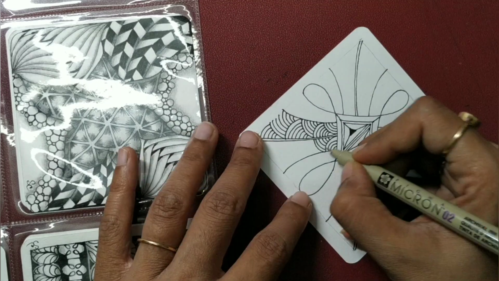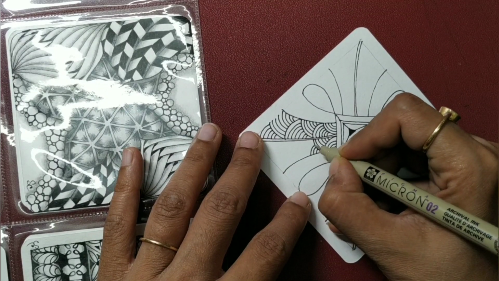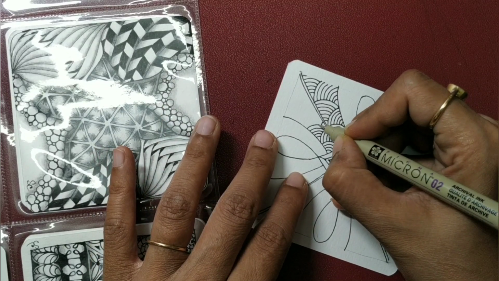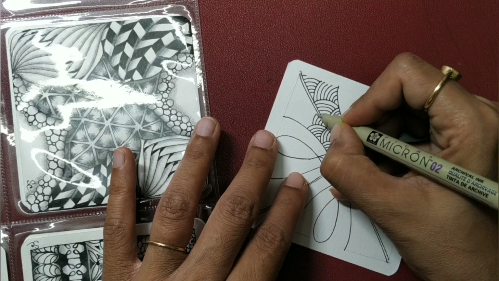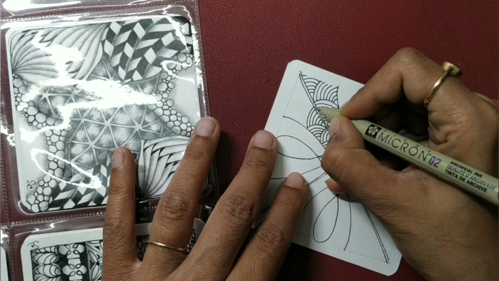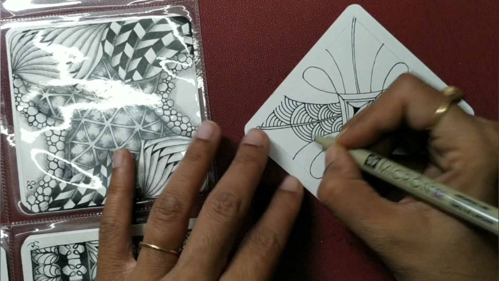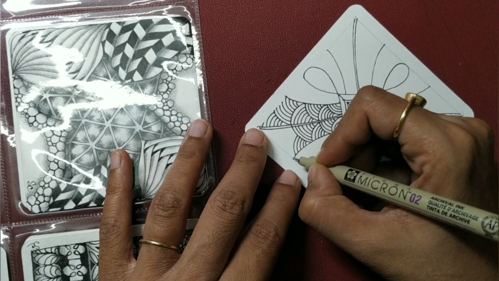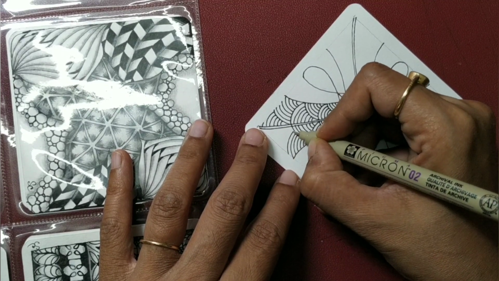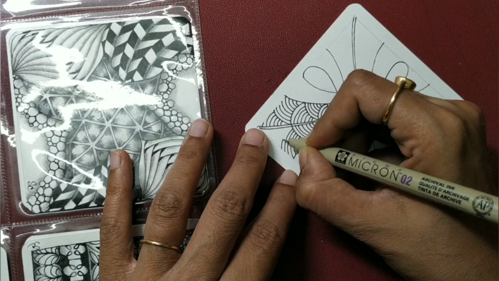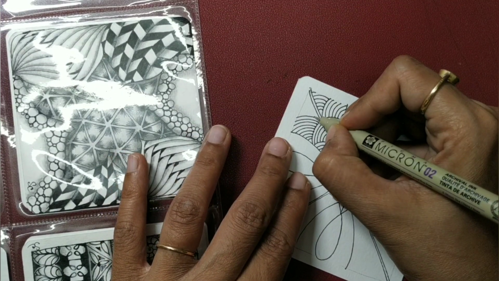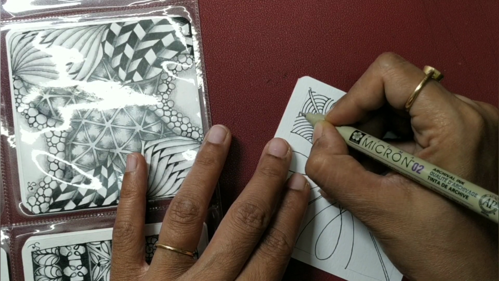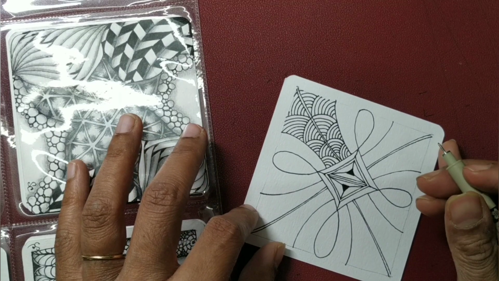I am trying to coordinate the two sides. Even if you don't, it looks fine. Take your time. Simple line work, nothing else. Don't bother about how many lines on each side. Go with the flow. Enjoy the strokes.